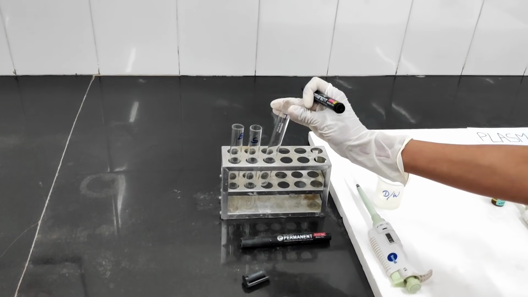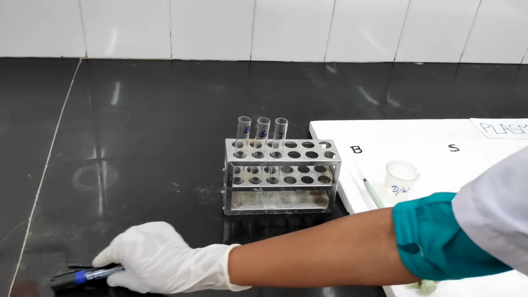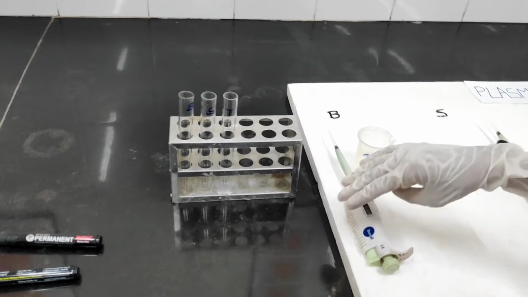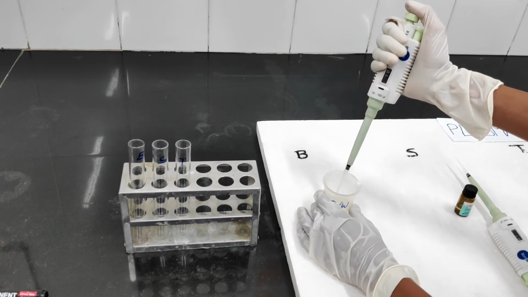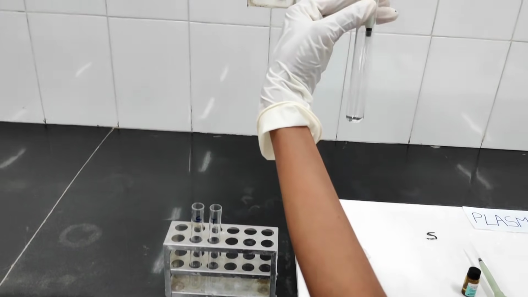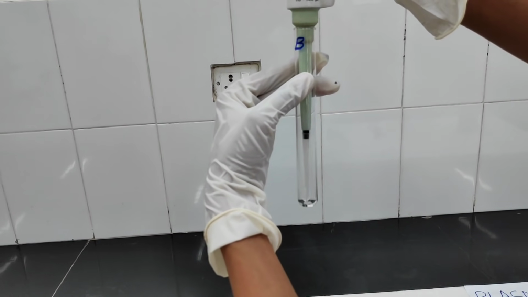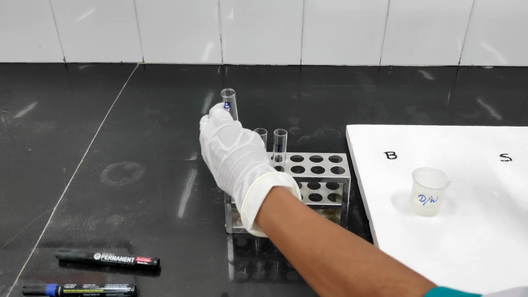After the labeling part is over, now you have to take 10 microliter of blank into the blank test tube. In the blank we are taking distilled water, so take 10 microliter of it and add that 10 microliter of blank in the test tube. Make sure that it is at the bottom of the test tube.